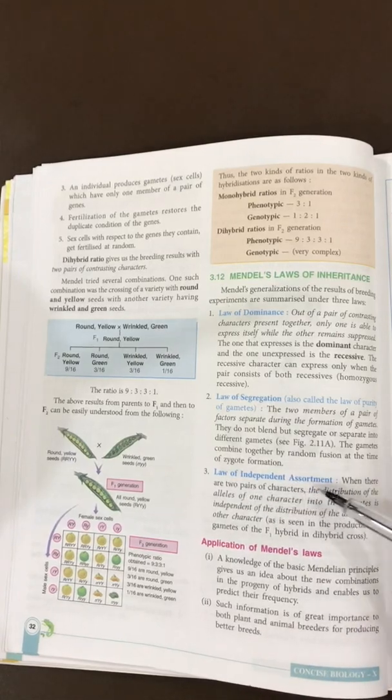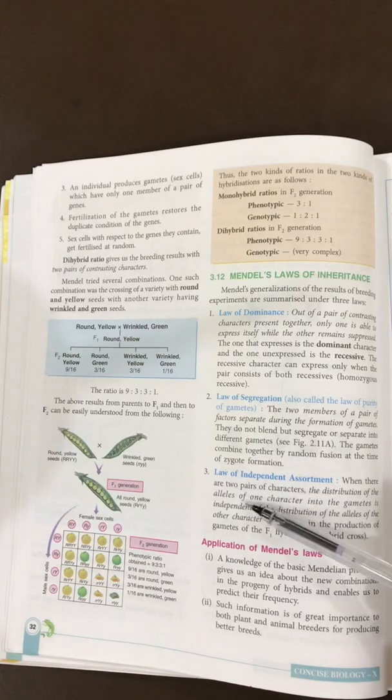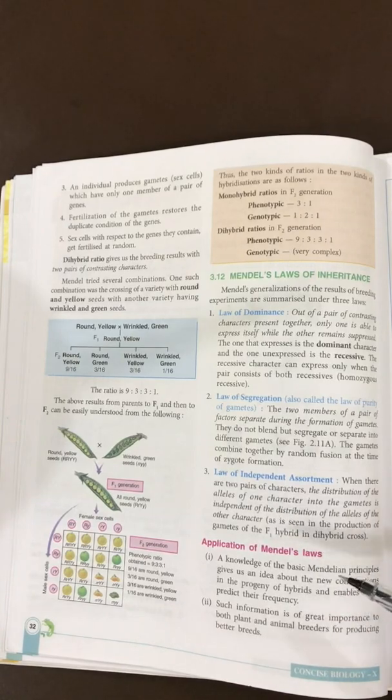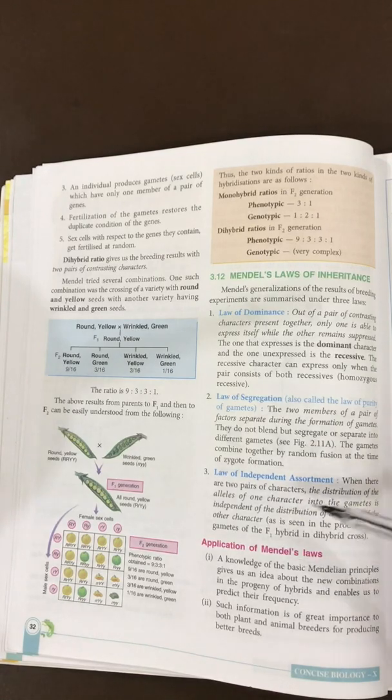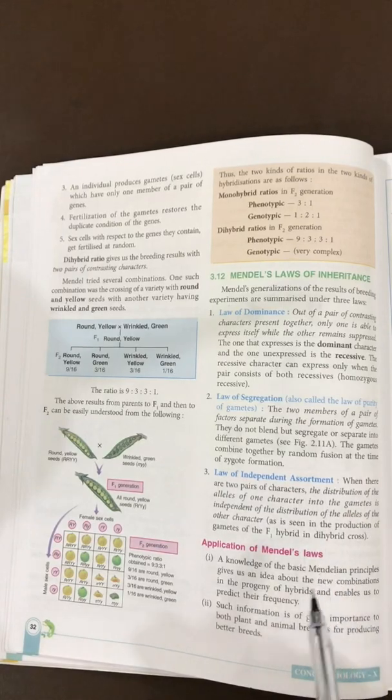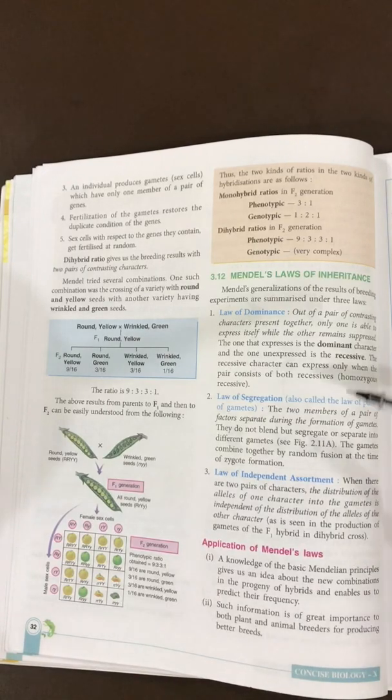Then the law of independent assortment. When 2 pairs of characters are there, the distribution of the alleles of one character into the gametes is independent of the distribution of the alleles of the other character. They are not dependent on each other, they are independent and can segregate or distribute themselves into the gametes, as we have seen in the F1 generation of the dihybrid cross. So these are the 3 laws of Mendel. So we do only up till here for today.